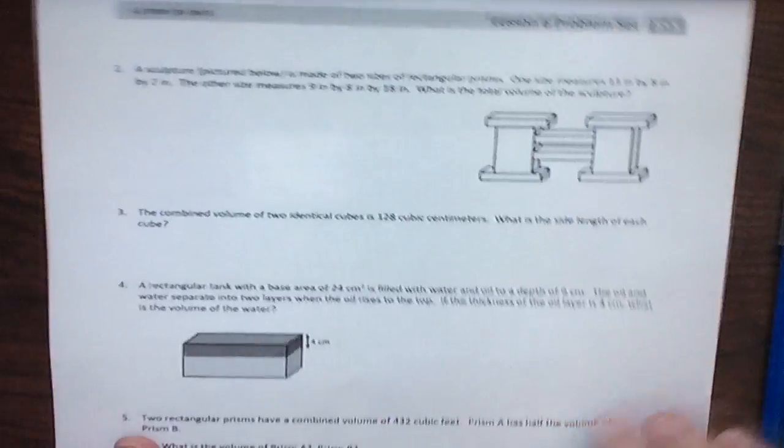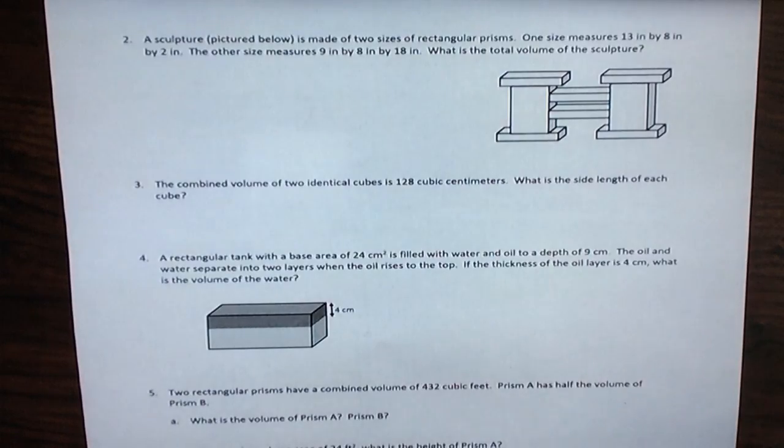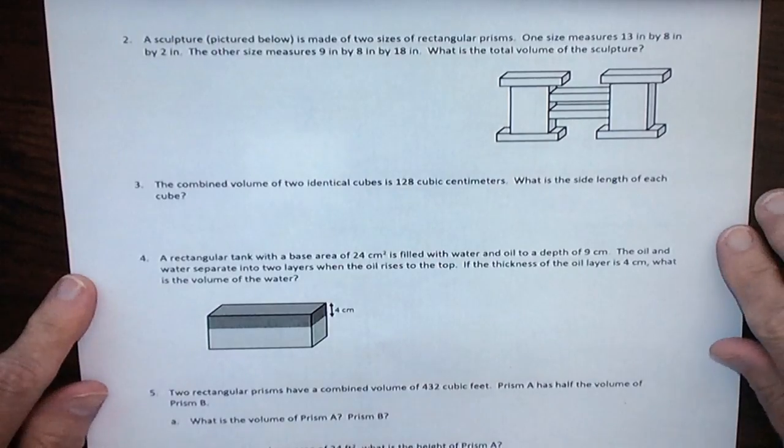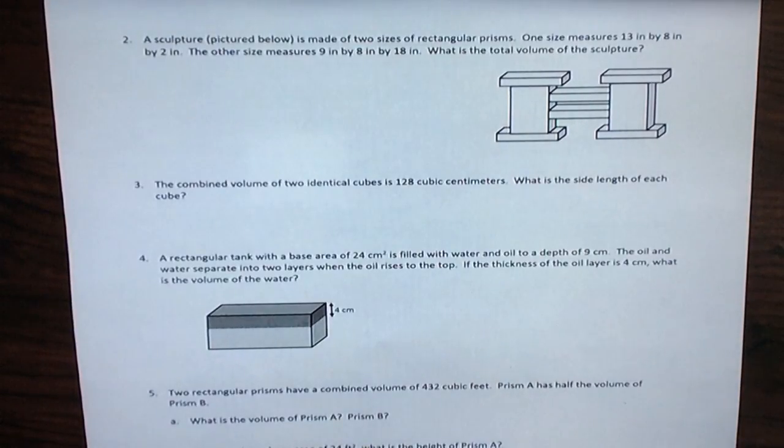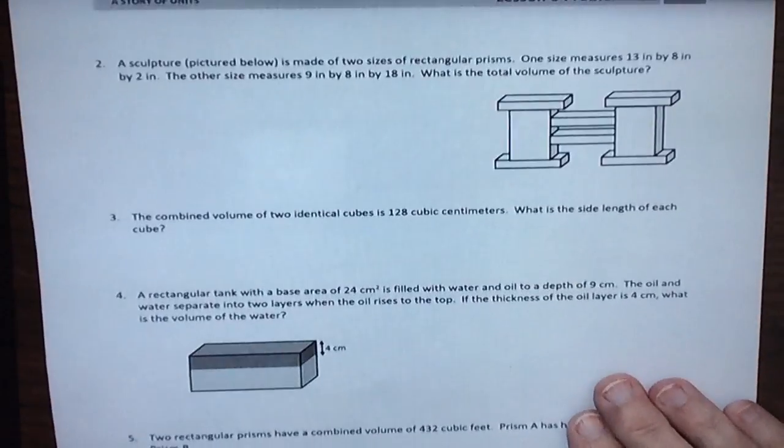All right, so now we're going to go to part 3, and we're looking at different structures, and we're doing some problem solving work. So this is going to take us some time, some perseverance, and we're going to work really hard to do our very best.